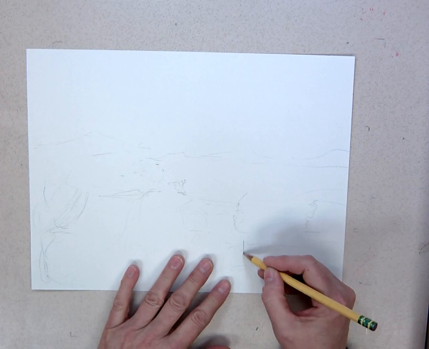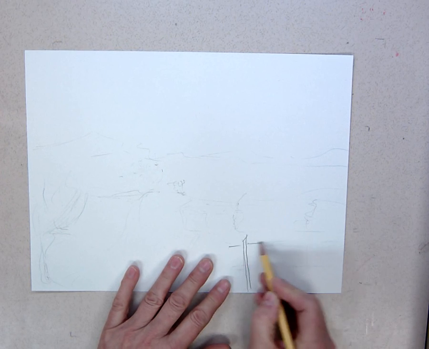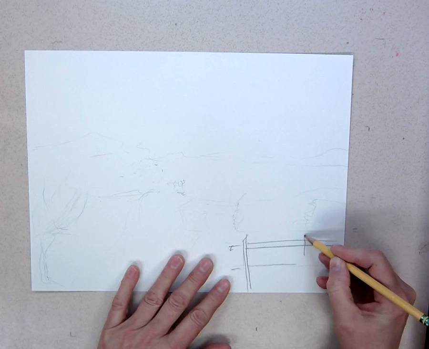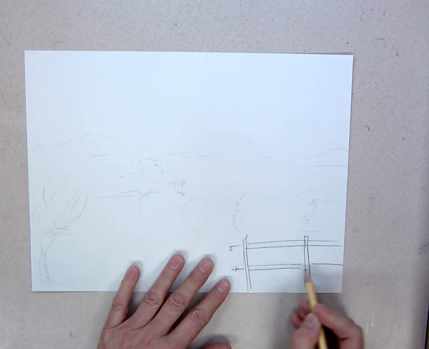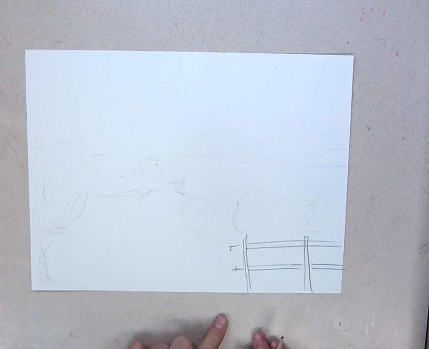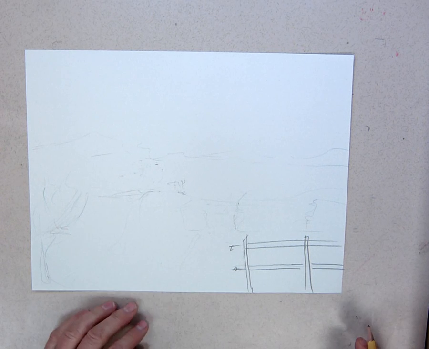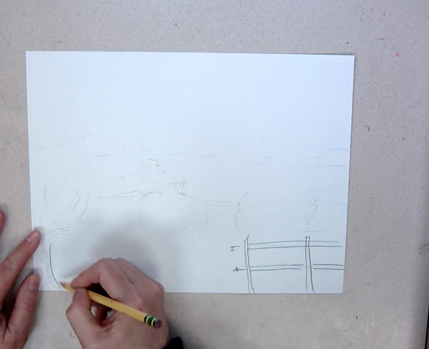And if you needed anything else there, let's say I needed a fence here. Oops. So I would draw it so it was close to the bottom of the page. It might even be going off the page, which is another way artists use space to make it look like it's going off.